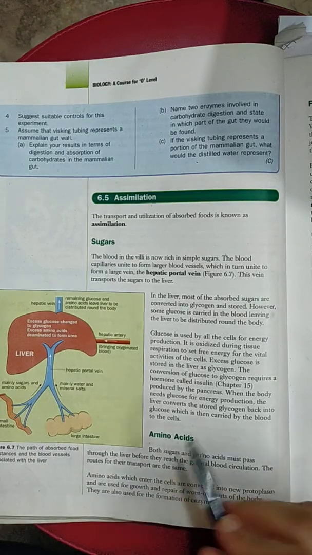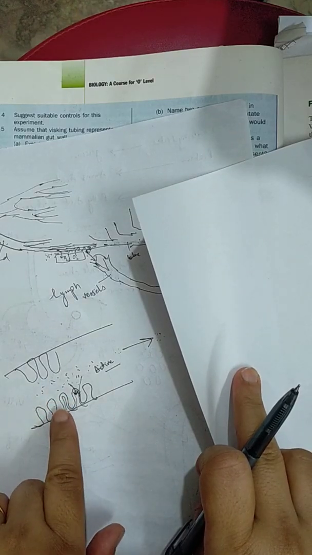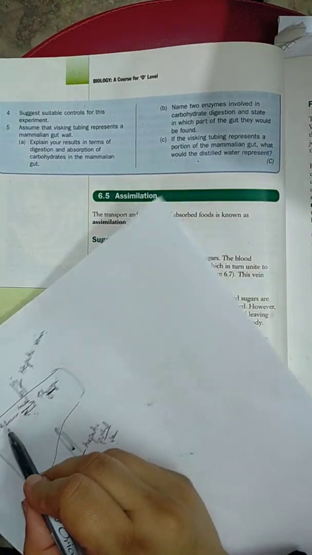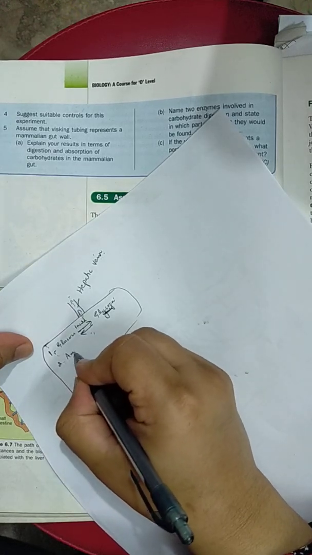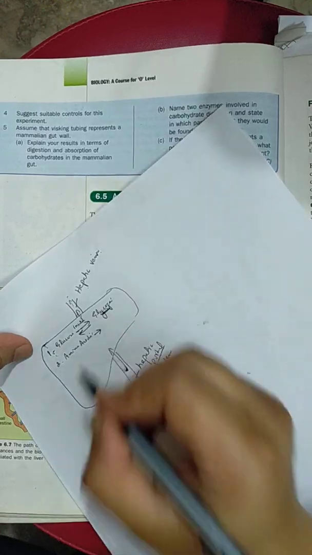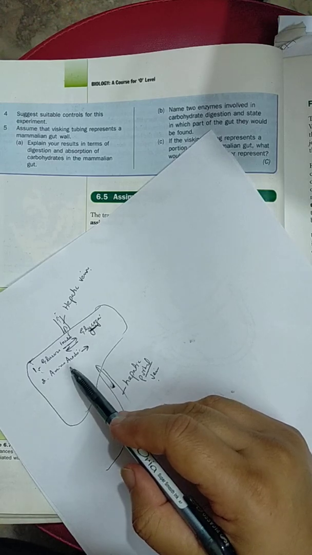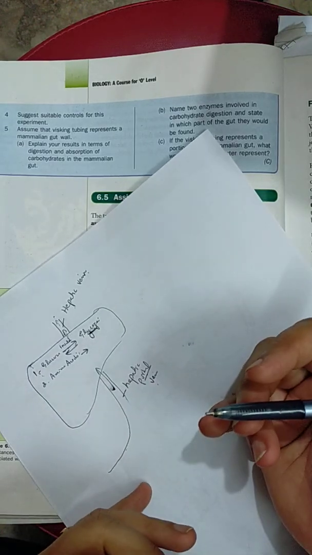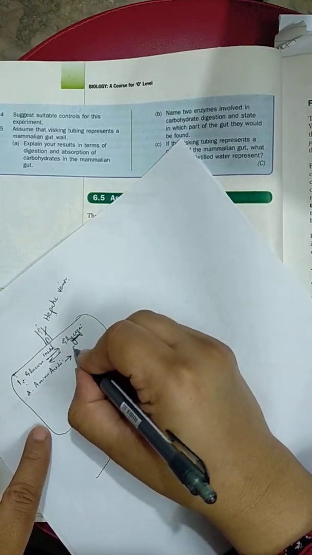Then what is going to happen with the amino acids? Here we discussed that glucose and amino acids are all absorbed into the villi. You already know glucose is the basic component of carbohydrates, and amino acid is the basic component of protein. Now this amino acid will be converted into many other proteins which are needed by our body. For example, it will be converted into fibrinogen.